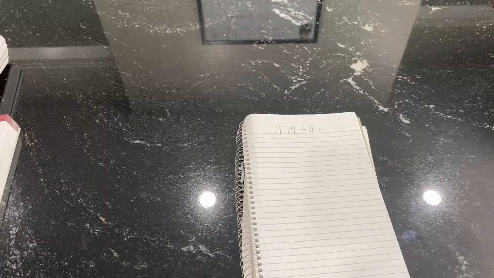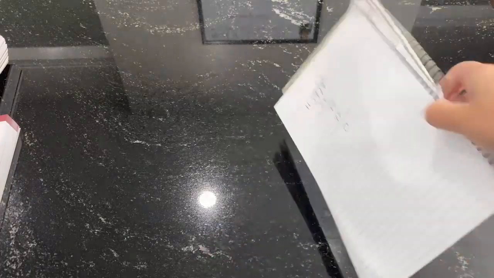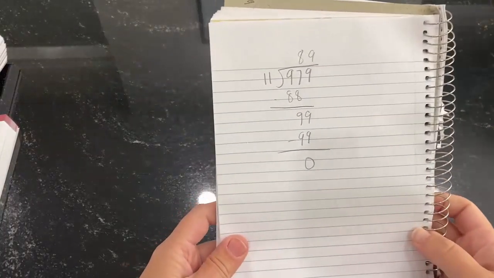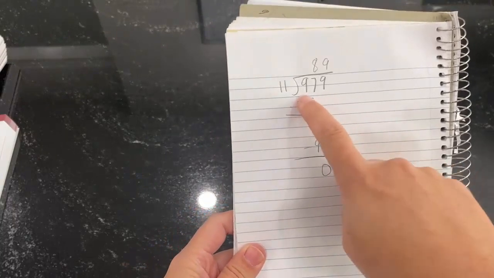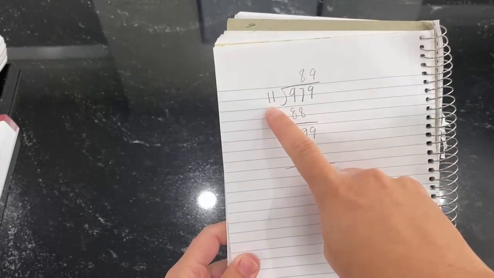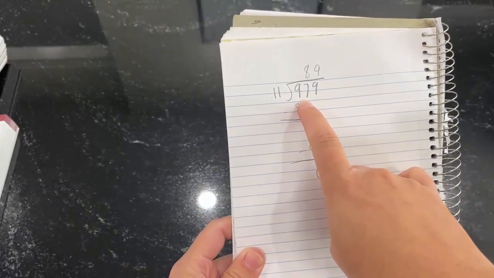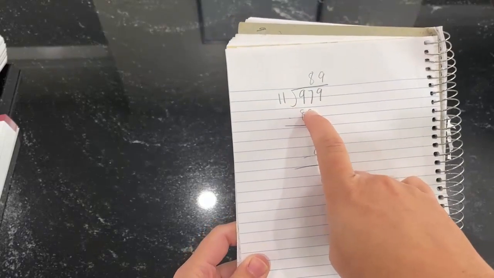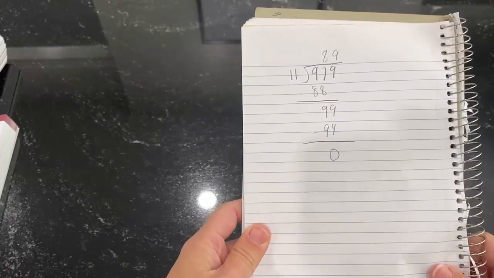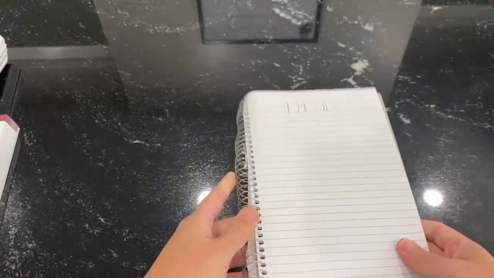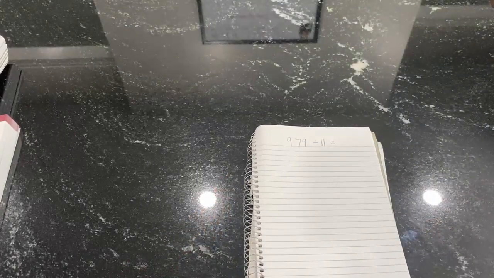I'm actually a big fan, but at this level, students can pick if they prefer the traditional long division or the repeated subtraction. Let's look at the problem 979 divided by 11. If you do this using traditional long division, it looks like this. Most kids struggle right here. How many times does 11 go into 97? That step can really trip kids up. So the advantage of repeated subtraction is it doesn't have that step right there.